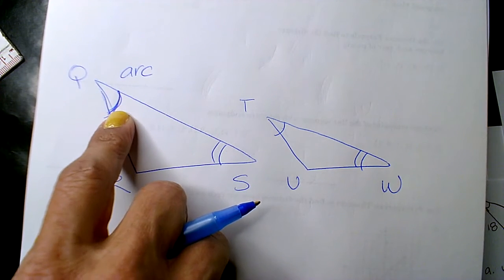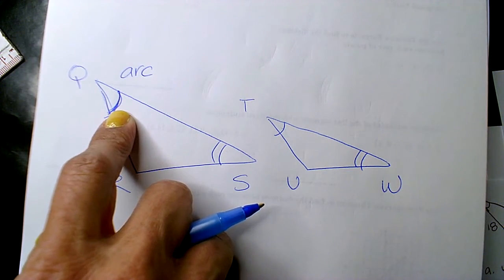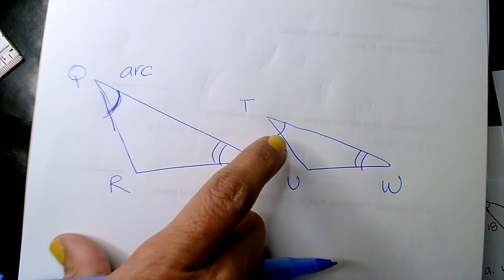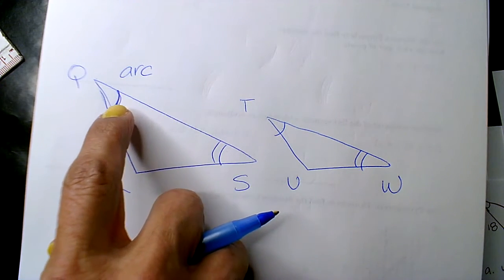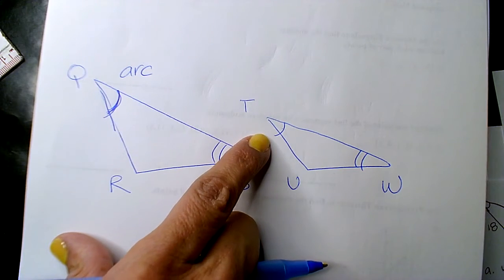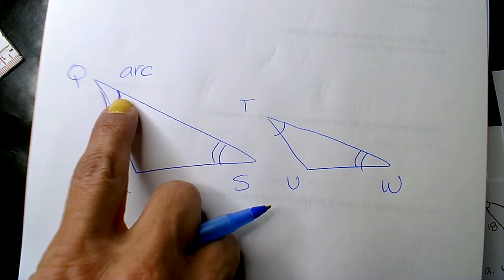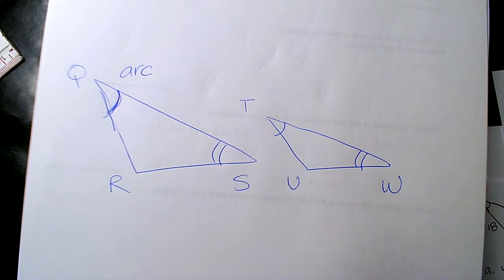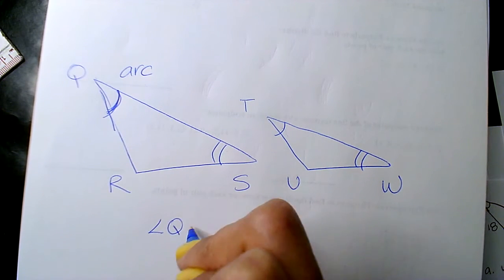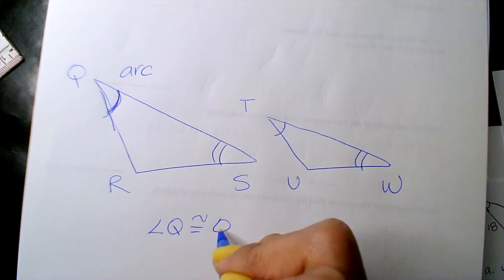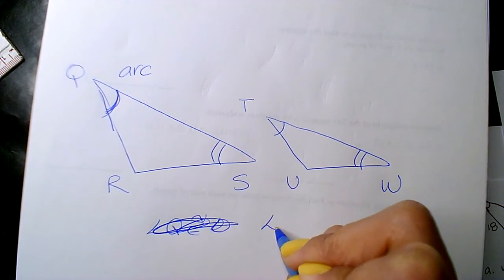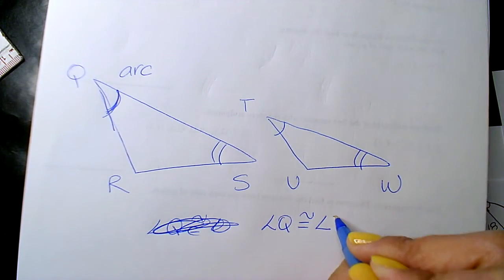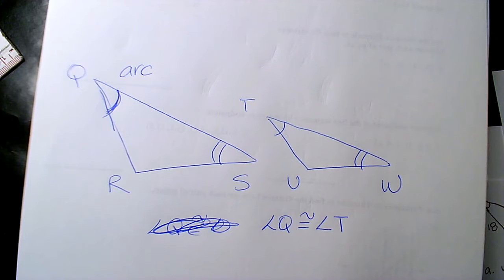Because they have the same number of arcs, these two are congruent. So if it was 40 degrees, this would be 40. Or if it was 70, this would be 70. So angle Q is congruent to angle T.